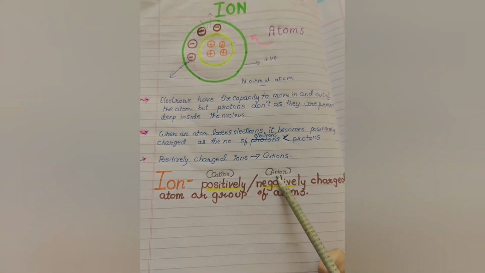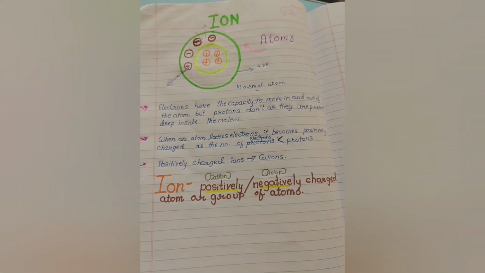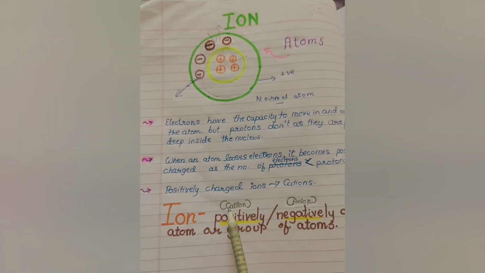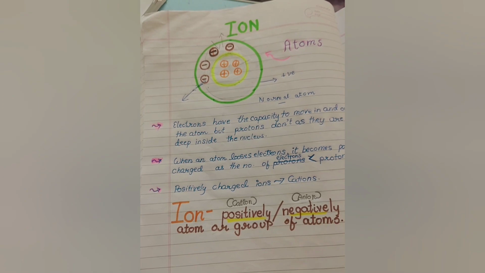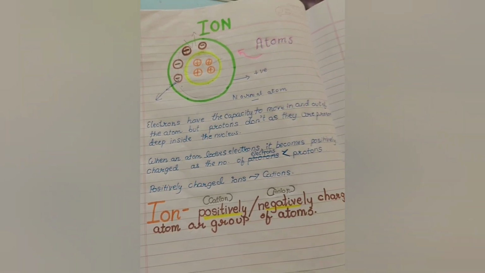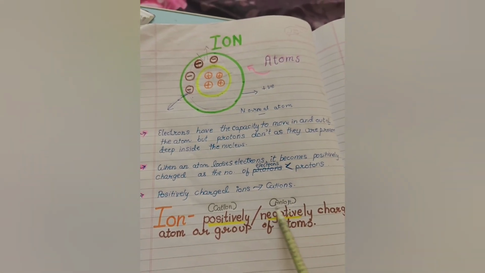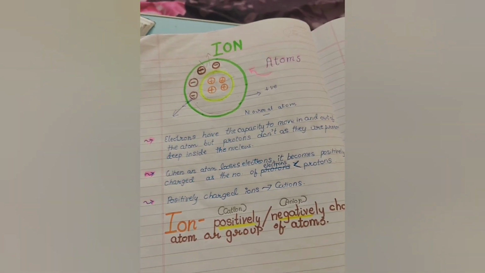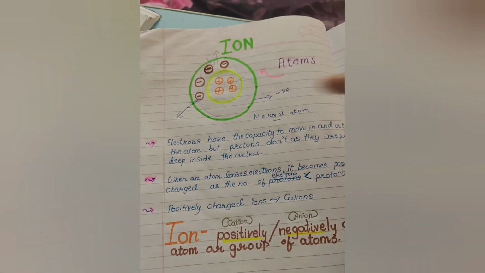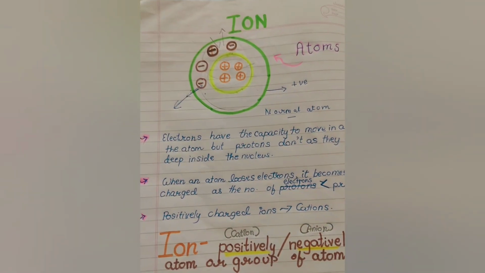And how does it work? Let me tell you. We know that cations are formed due to the removal of electrons. But how are anions formed? Anions are formed by the addition of electrons. So we can see that there are already 4 electrons present in this atom.